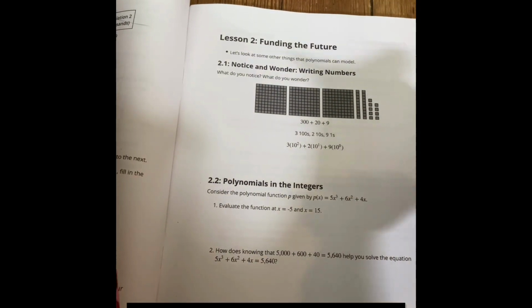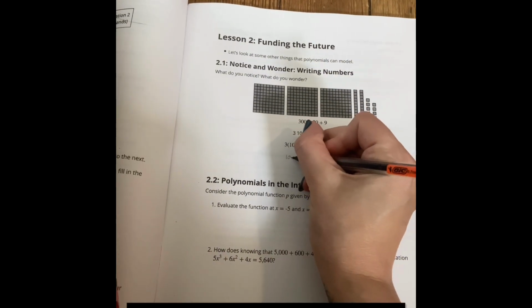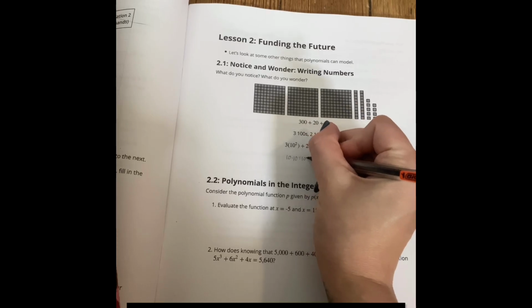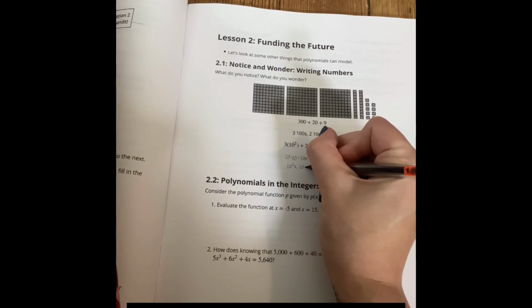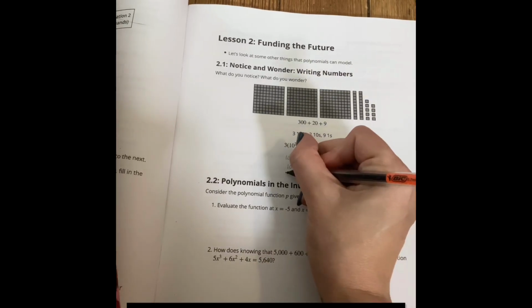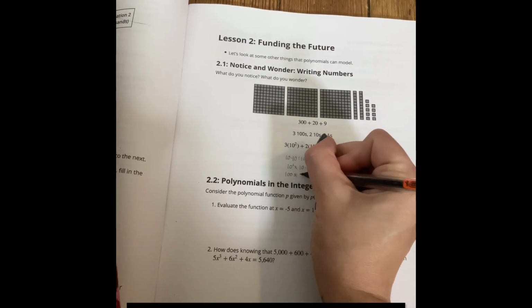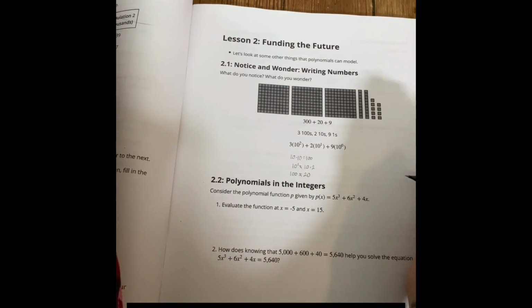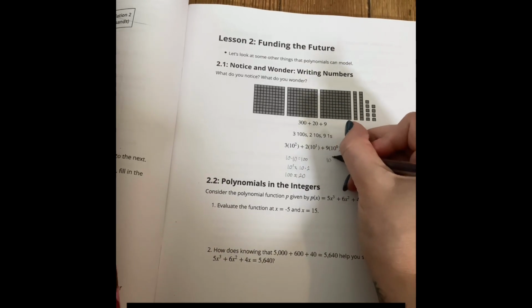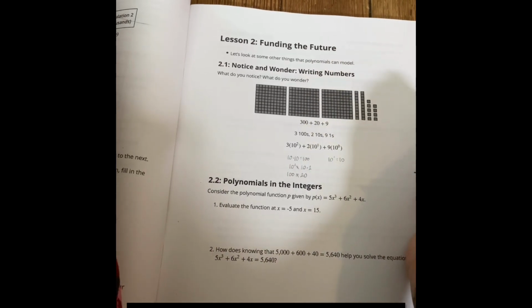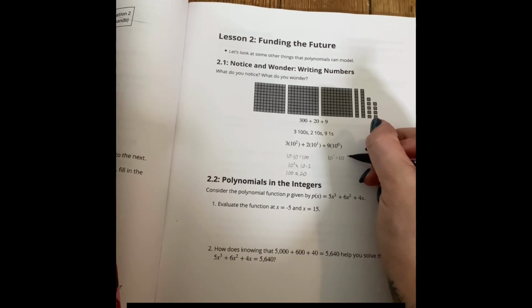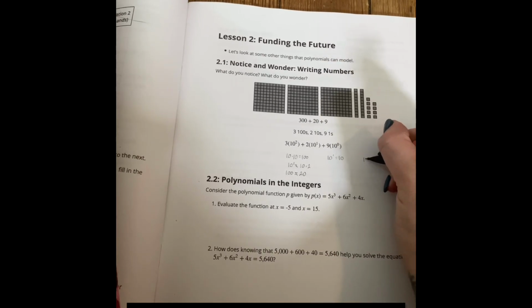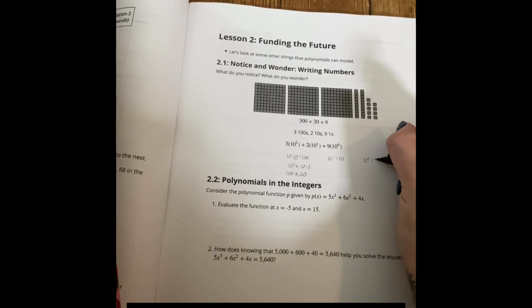10 squared is not 10 times 2, but it is 10 times 10. So 10 squared does not equal 10 times 2 because 100 does not equal 20. 10 to the first is the same as just 10 by itself. If there is no exponent, you can write a 1, but you do not have to. 10 to the 0 is 1.